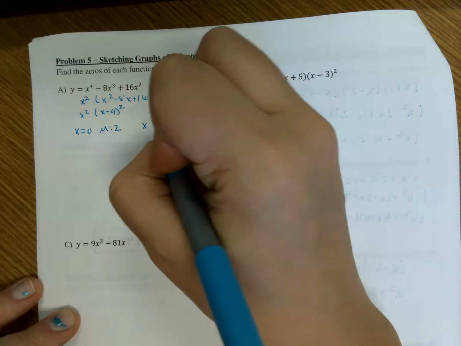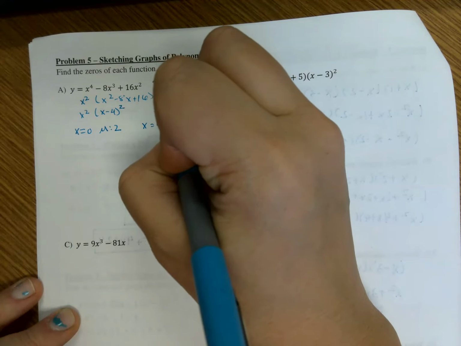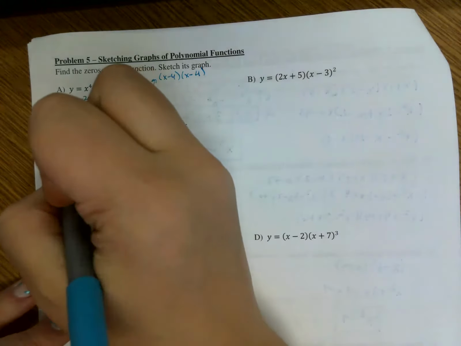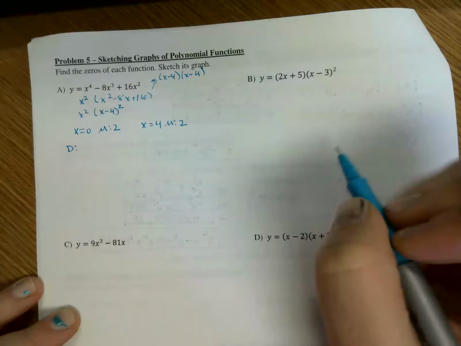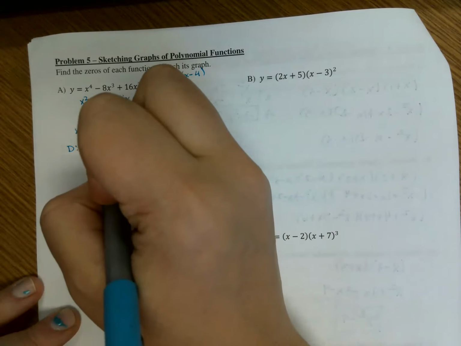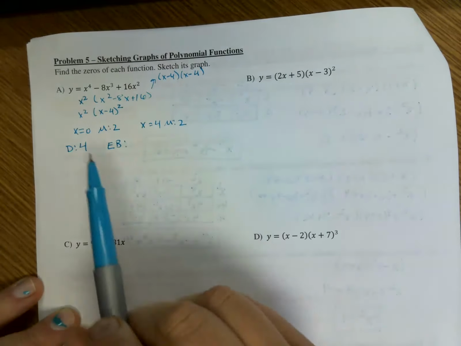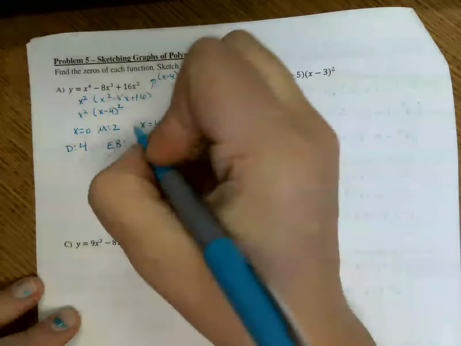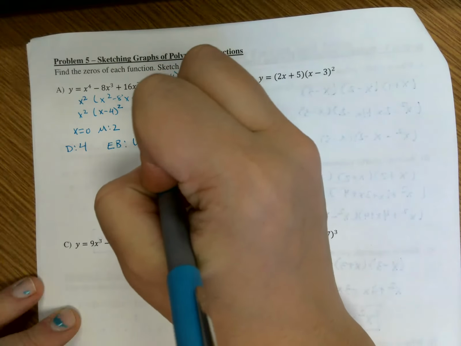And x is going to be equal to 4, and that happens twice. Now when I sketch this graph, the things I have to look for is my degree. So if I add these two together, my degree here will be 4. That helps me find my end behavior. Because this is even and it's positive, that means my end behavior is going to be up, up.